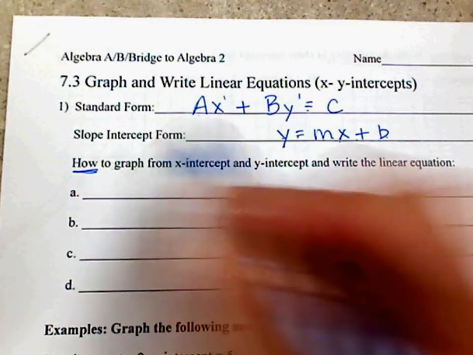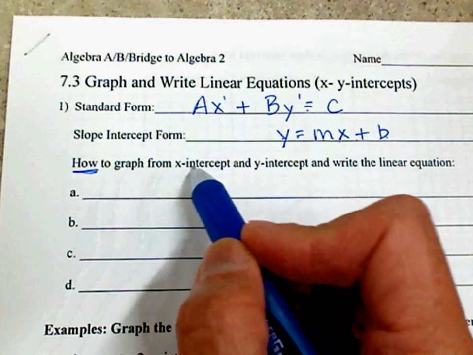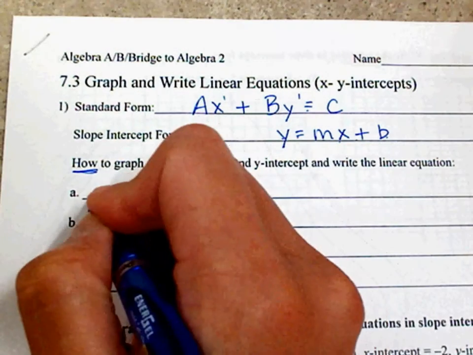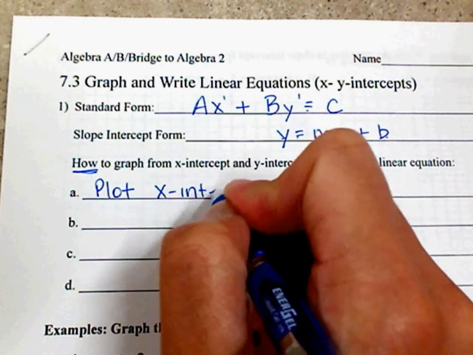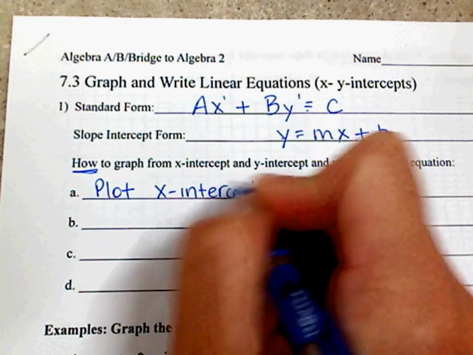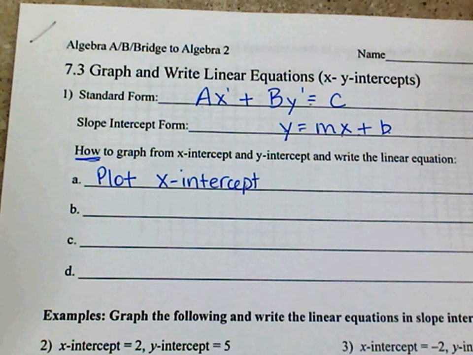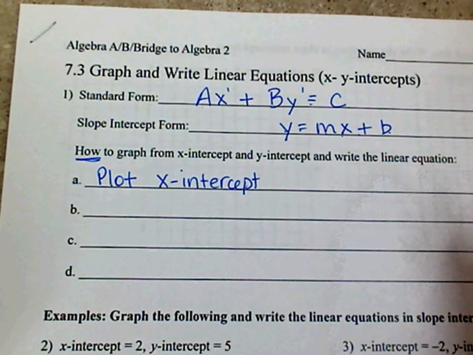How to graph. So this is what you do first: how to graph using the x-intercept and y-intercept and write the linear equation. First, you're going to plot the x-intercept.